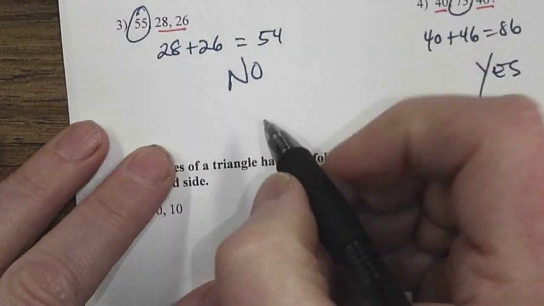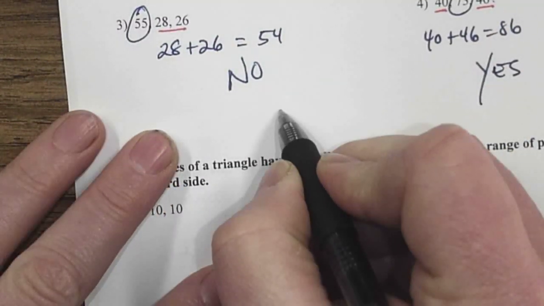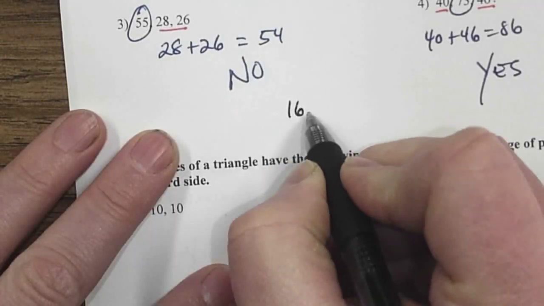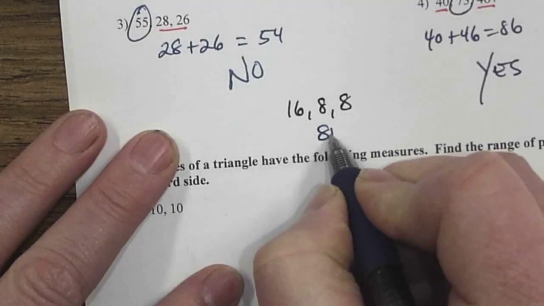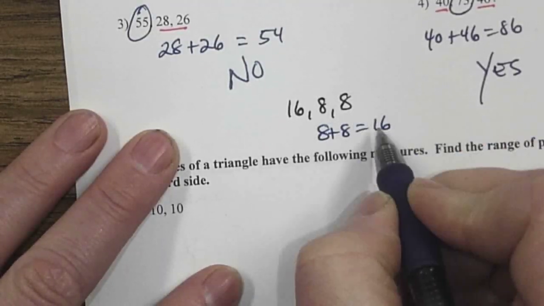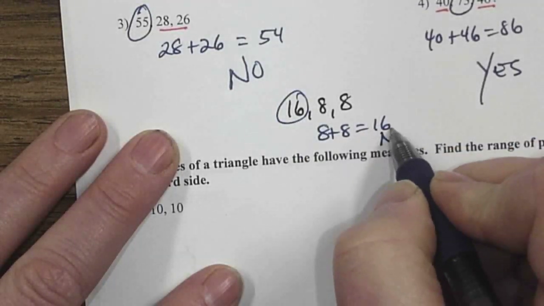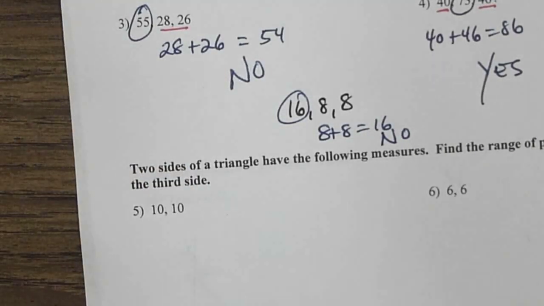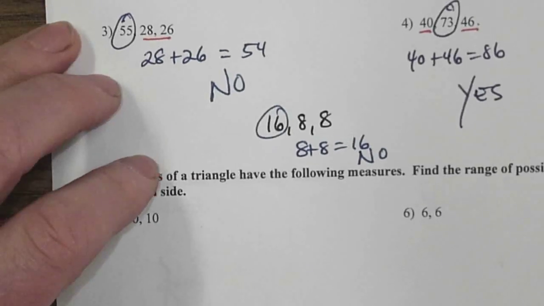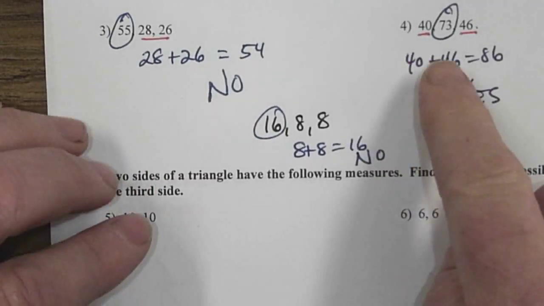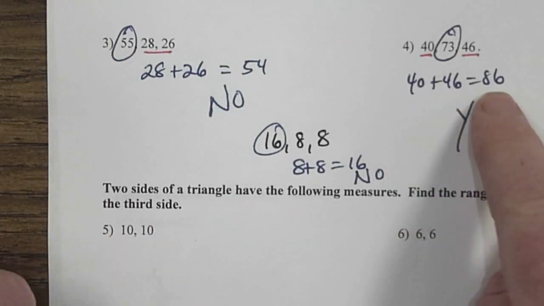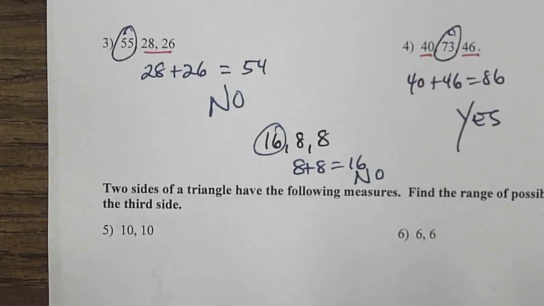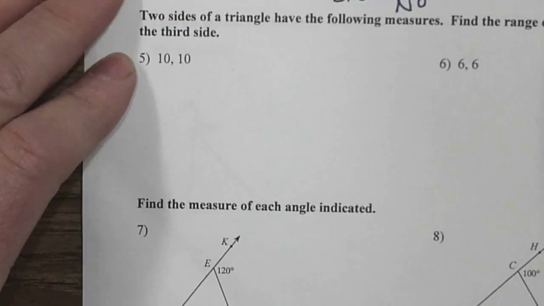So here's an extra example. If I had, let's go 16, 8, and 8. 8 plus 8 equals 16. Is that bigger than this? No. It must be strictly bigger, not equal to, not smaller. It will not make a triangle. Only the ones where the two smaller ones added together come out to be something bigger than what was left, that's the only ones.